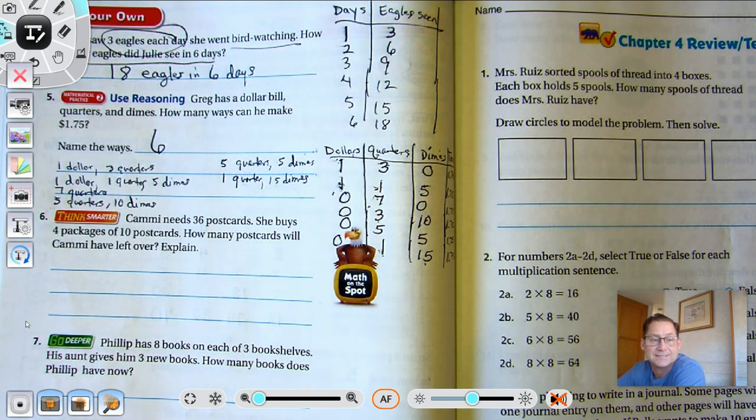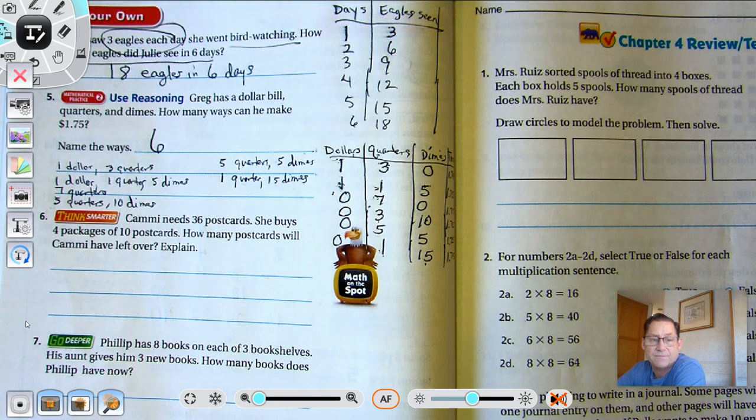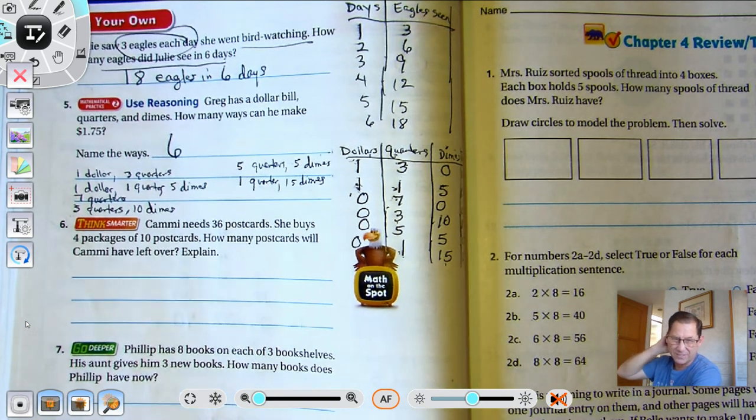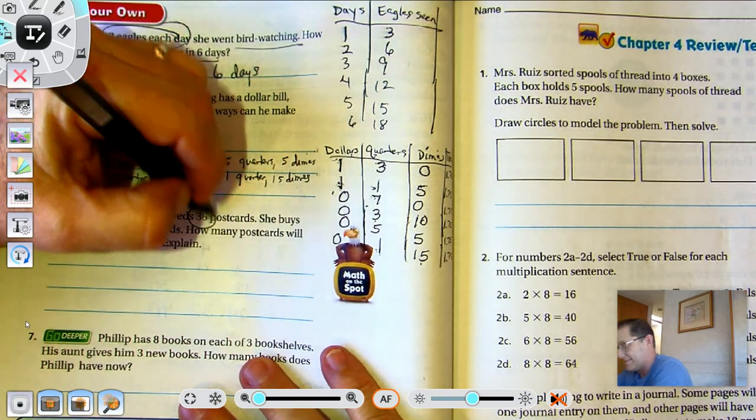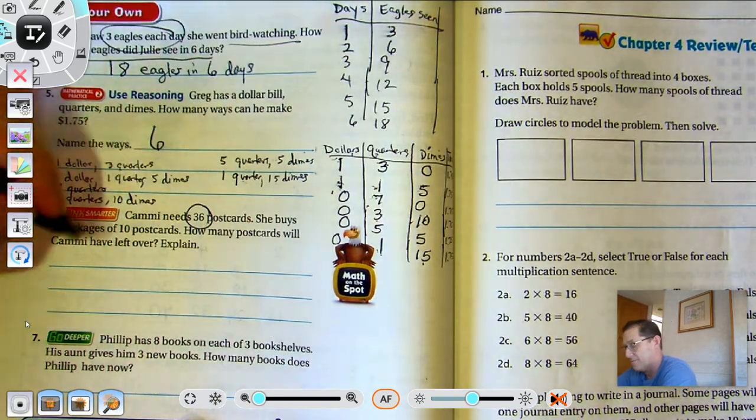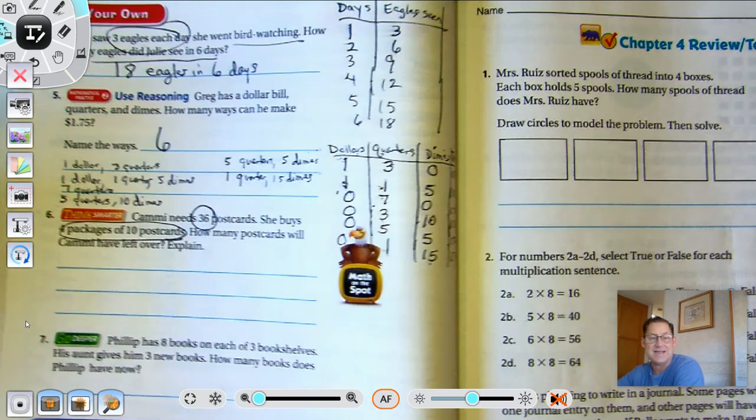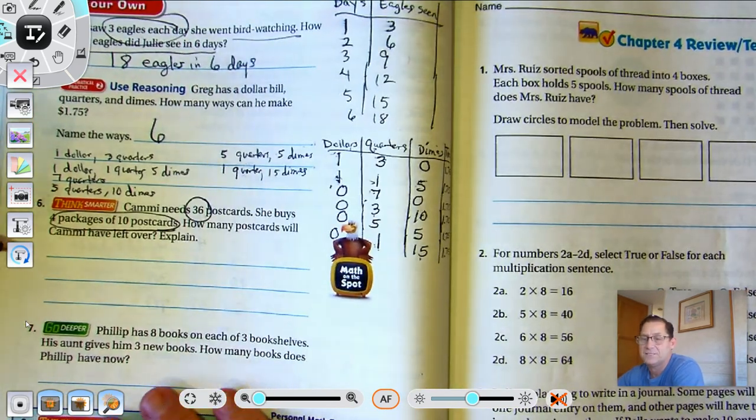All right, number 6. Cami needs 36 postcards. She buys 4 packages of 10 postcards. How many postcards will Cami have left over? Okay, so we don't need a table for this one. We know that she needs 36 postcards. She buys 4 packages of 10. What is 4 packages of 10?